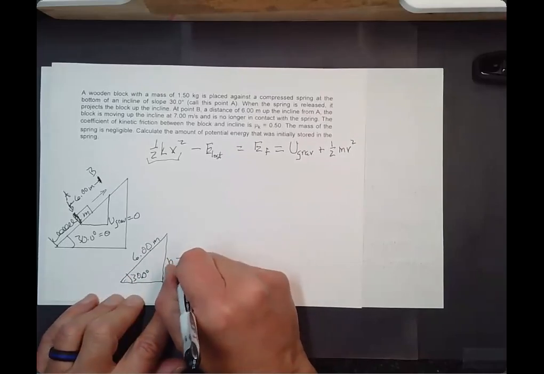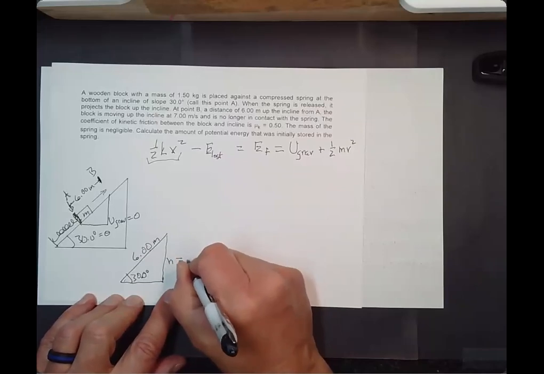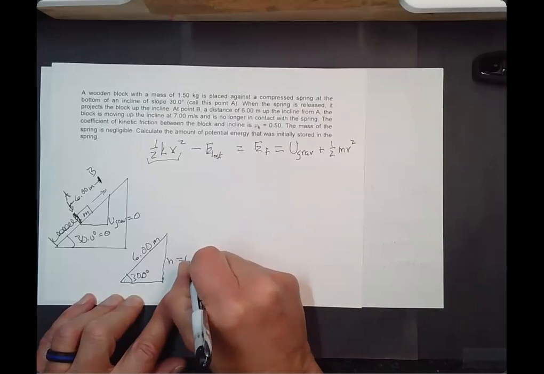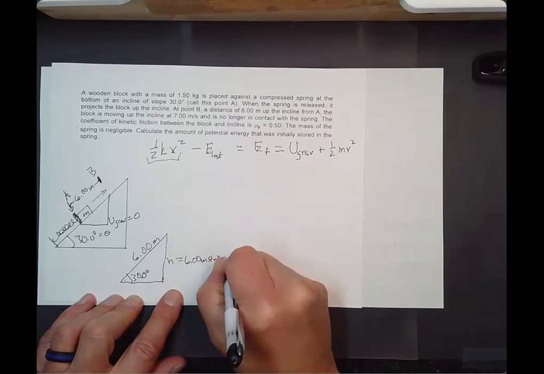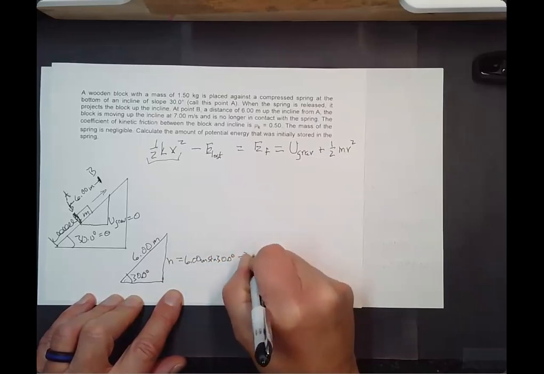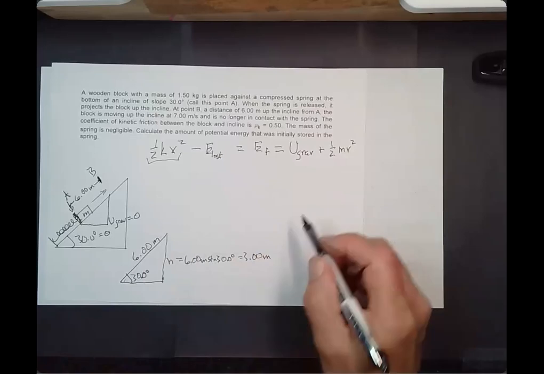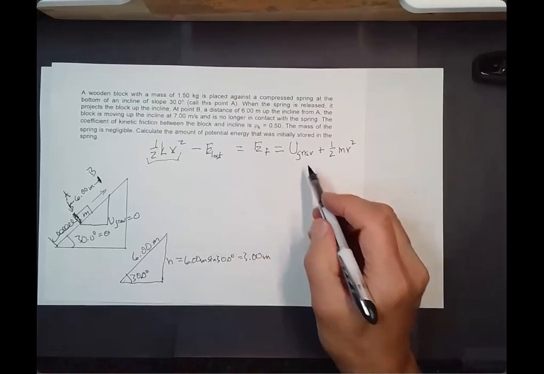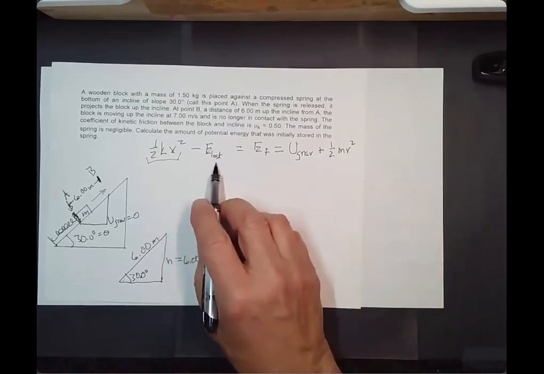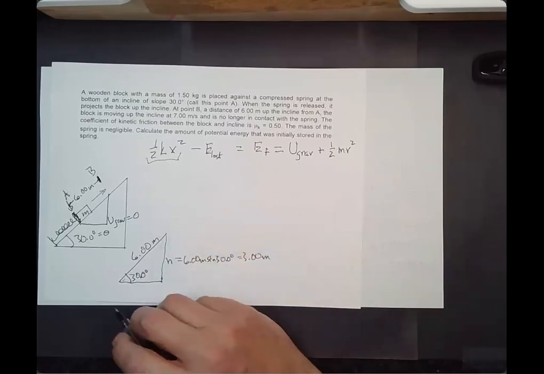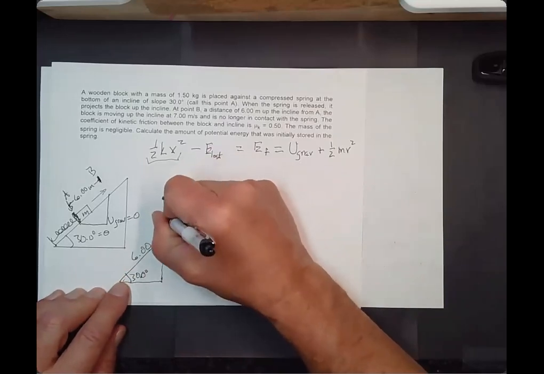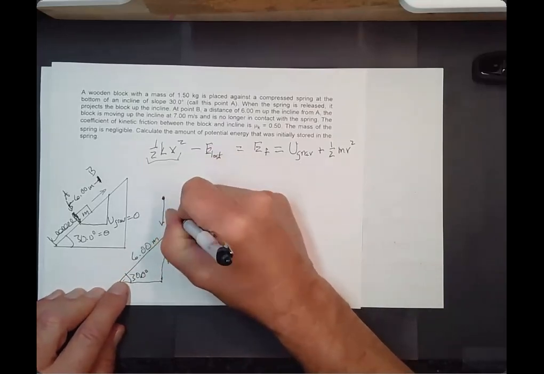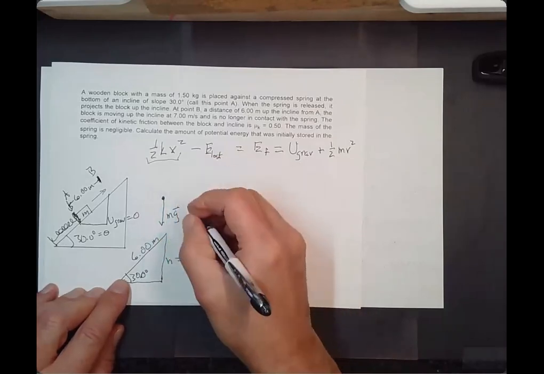So h will equal 6.00 meters sine of 30. I can do that in my head. Equals 3.00 meters. So I can use that for the U grav. But what about the energy lost? Okay, have to draw a free body diagram. I'll have mg acting downward.